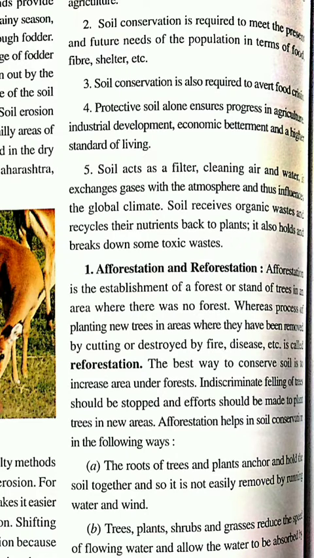Okay, if soil becomes barren for a short period, you see examples of how many famines and droughts occur, which leads to a food shortage or food crisis. So in this condition it becomes very important that we conserve the soil. Protective soil alone ensures progress in agriculture, industrial development, economic betterment, and a higher standard of living.